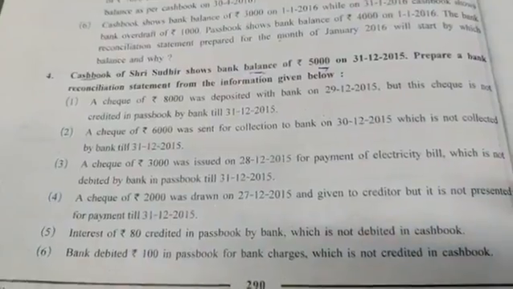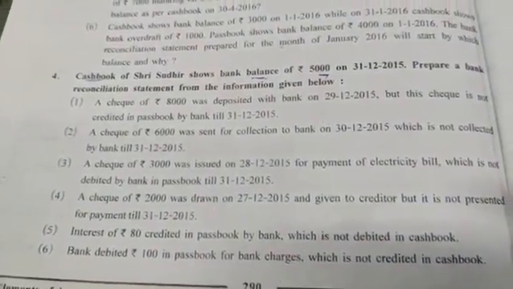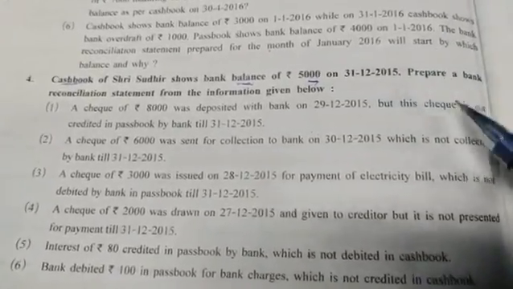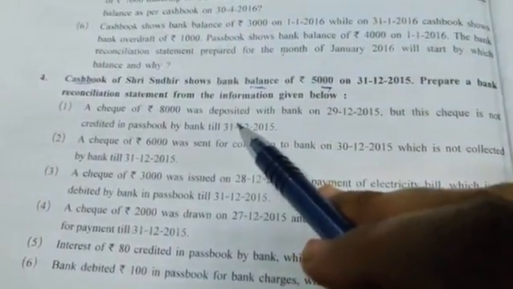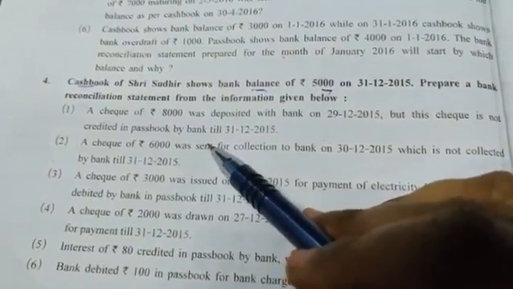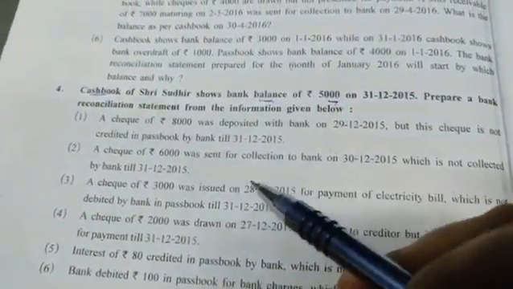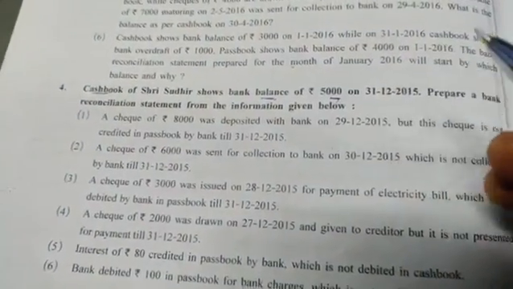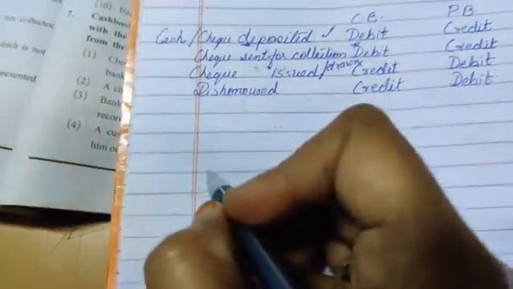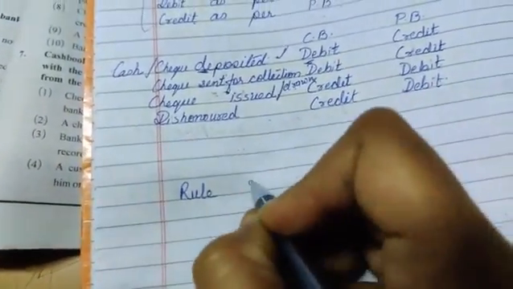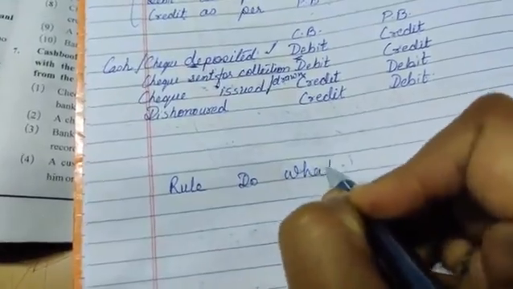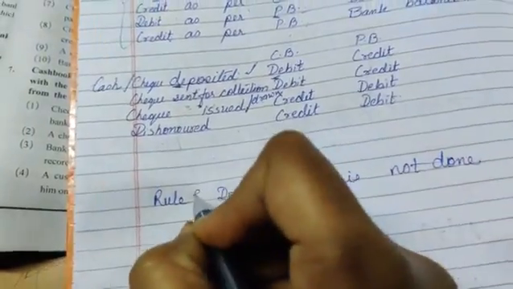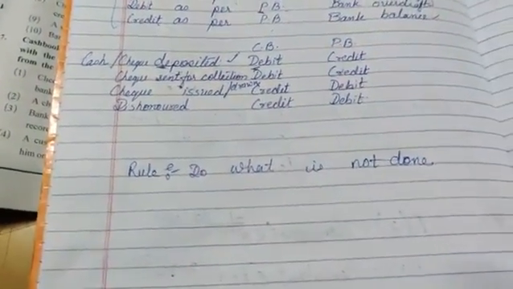A check of rupees 8,000 was deposited with the bank on 29/12/2015. See, our ending is 31st December, but this check is not credited. They themselves have told that it is not credited in the passbook. So whatever they have not done, we have to do. This is the rule: do what is not done. You have to remember that you have to do whatever is not done.